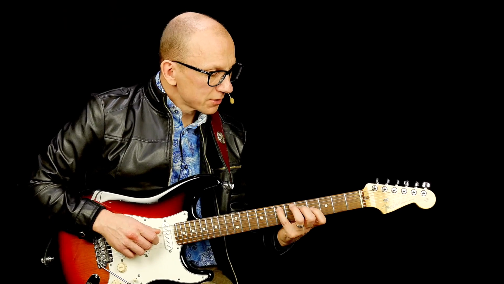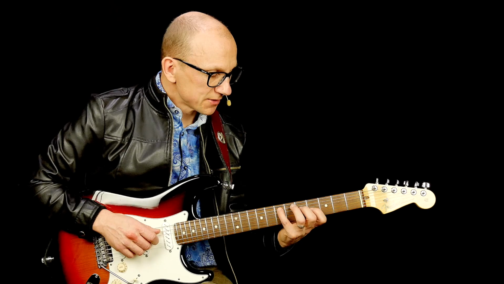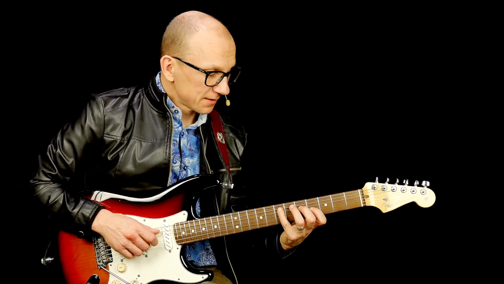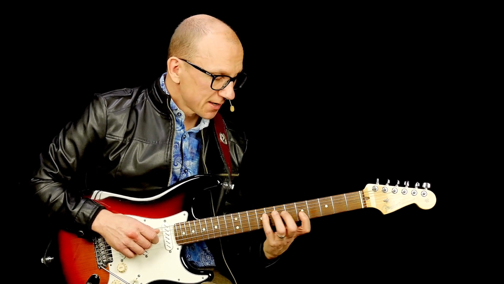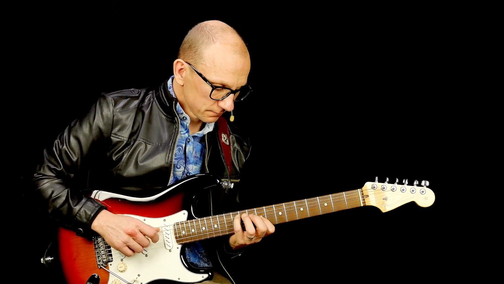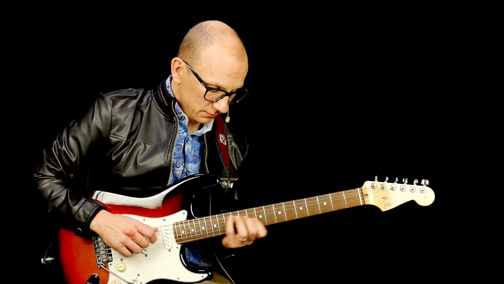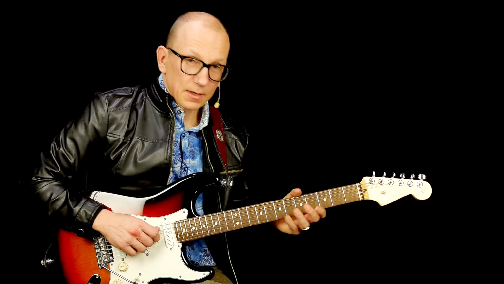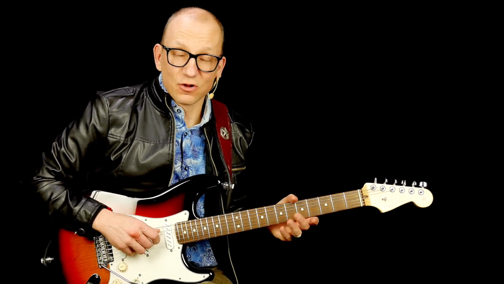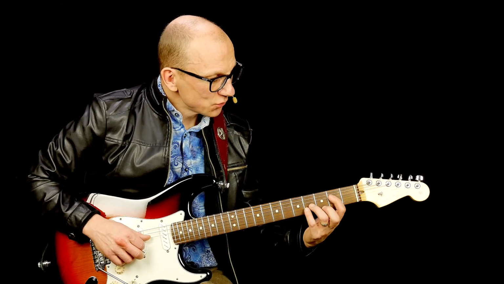And then we can harmonize this mode or scale by just moving each of these notes from the triad up the fretboard. And you get these chords that fit in with this scale. That's called harmonizing. And that's what I'm doing here.